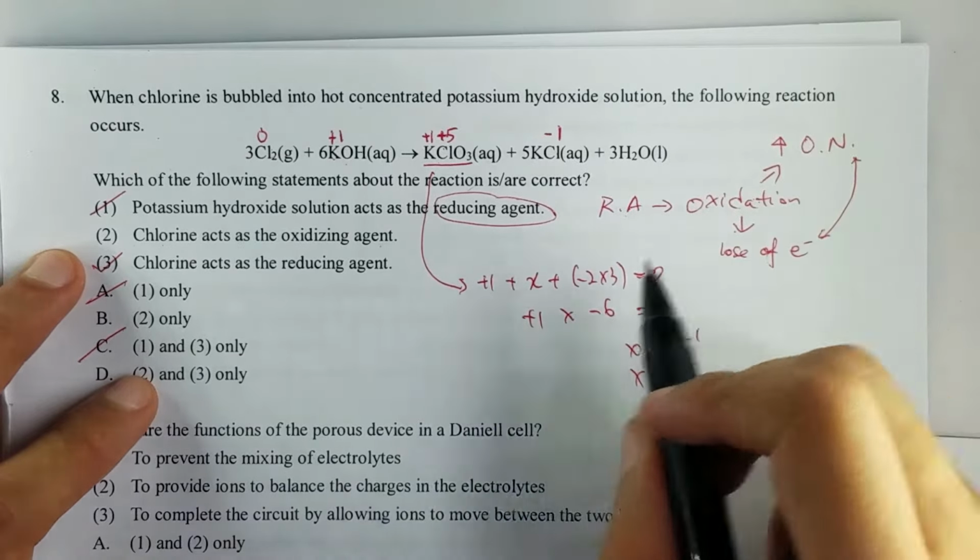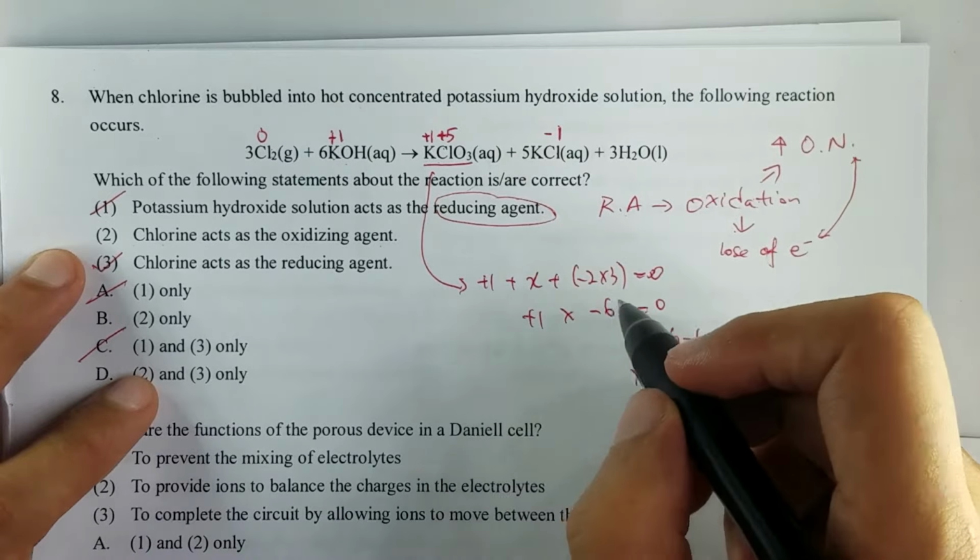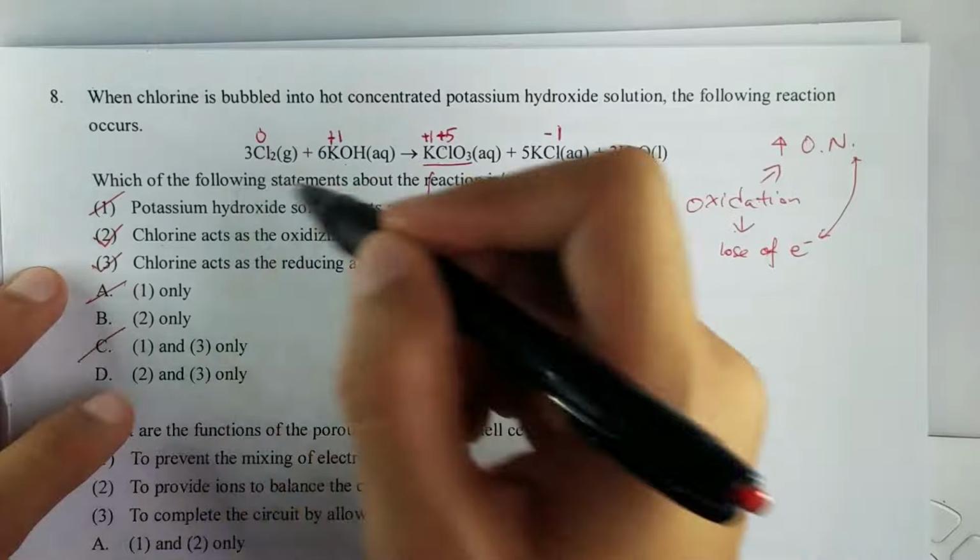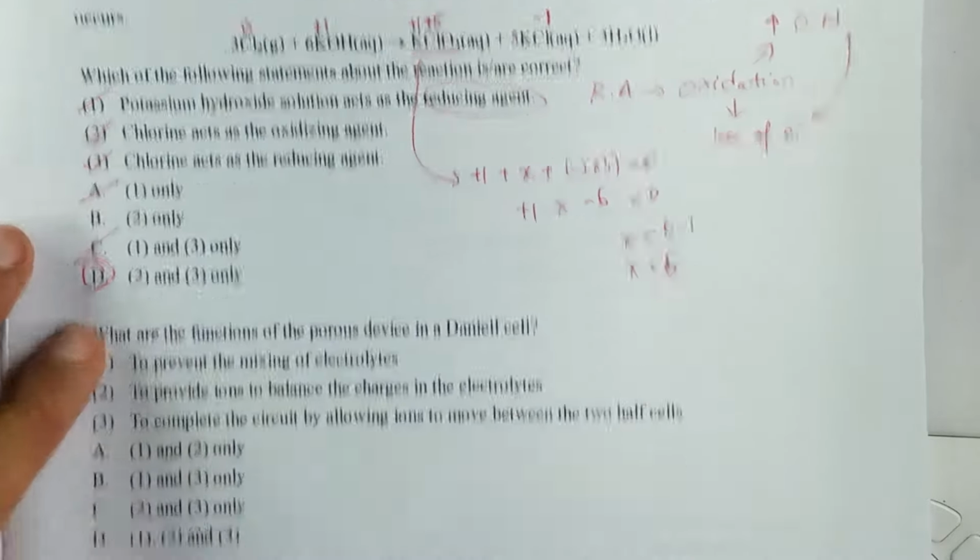If it goes reduction, that means it's an oxidizing agent. So the answer is 2 and 3, which will be D.